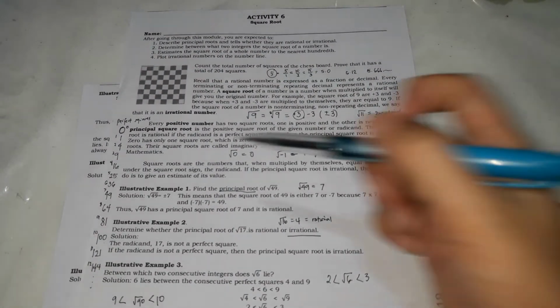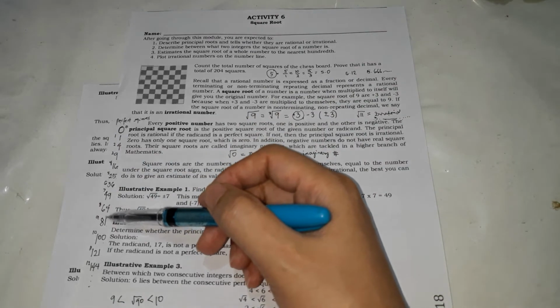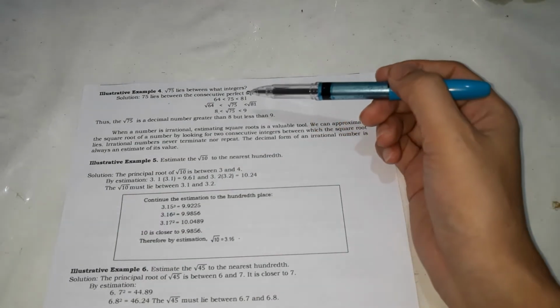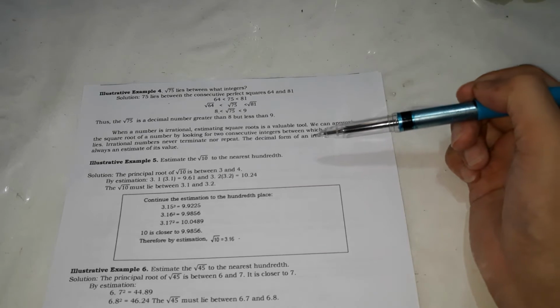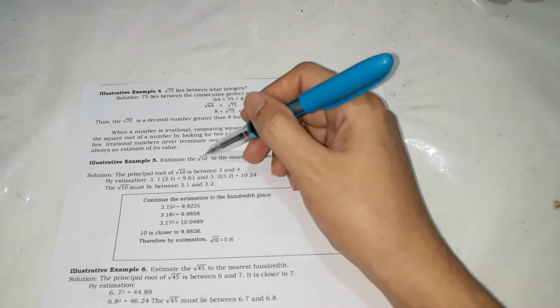Because now, we're going to estimate for a square root of 75 na. But before that, we're going to identify saan ba ang square root of 75. So, 75 is between 64 at saka 81. So, it's between 8 and 9. Very good. So, for us now to our estimation, in order for us to estimate the square root of 10, diba?